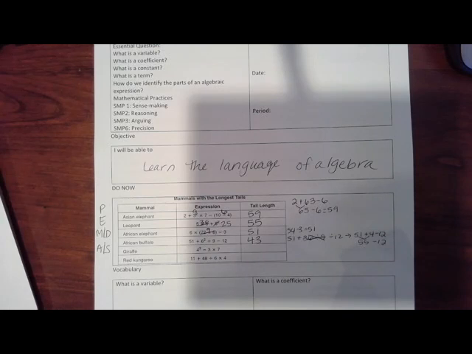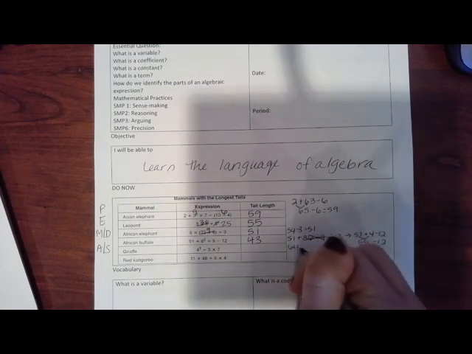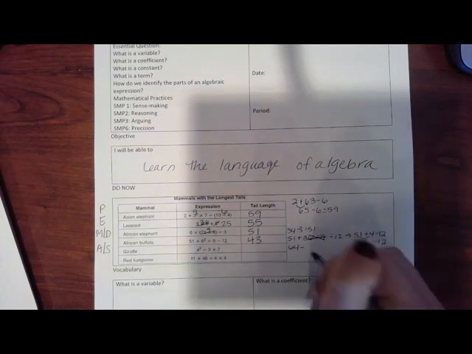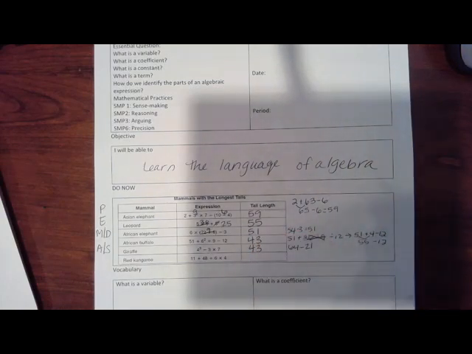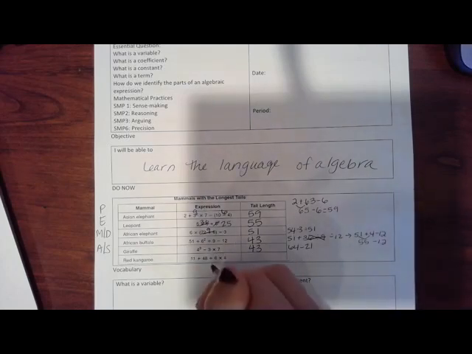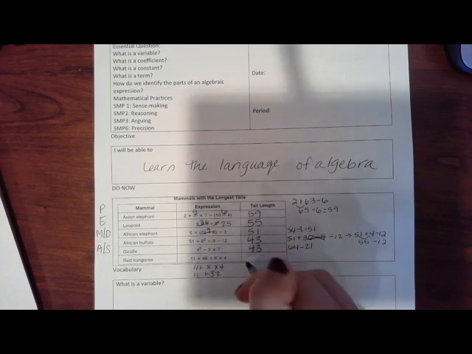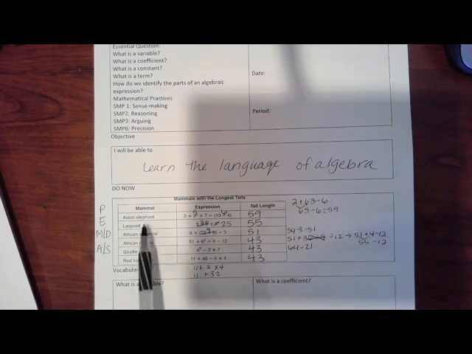Alright, the giraffe, we have 4 cubed, which is 4 times 4 times 4. 4 times 4 is 16, times 4 is 64. And then 3 times 7 is 21. And that's also going to be 43. And then the red kangaroo, I have 48 divided by 6, which is 8 times 4. So 11 plus 32, and that's 43. So you can see they actually are in order. The Asian elephant has the longest tail.